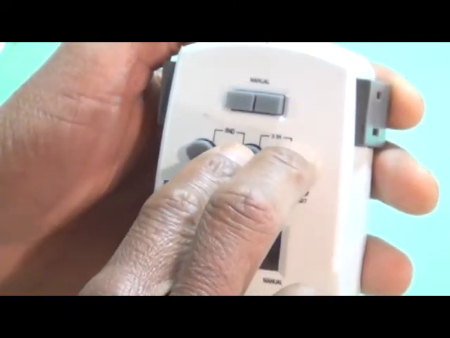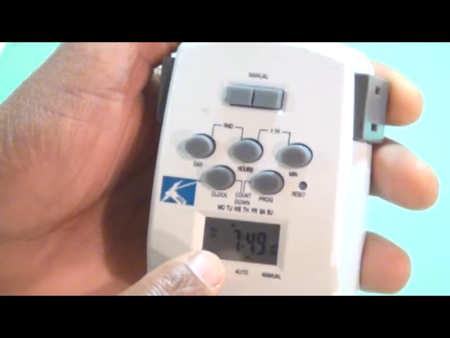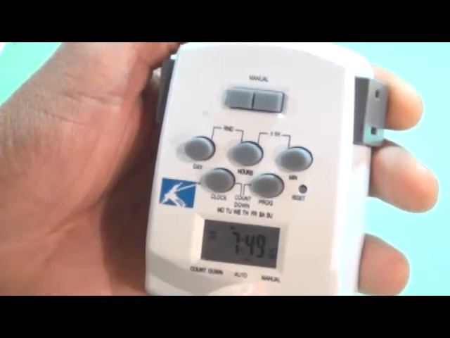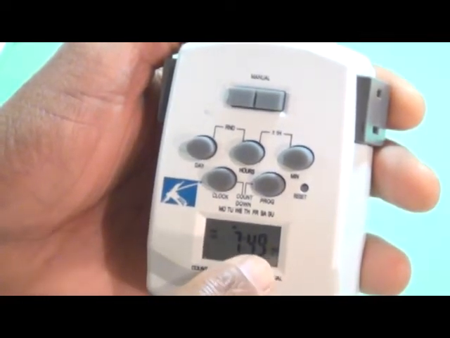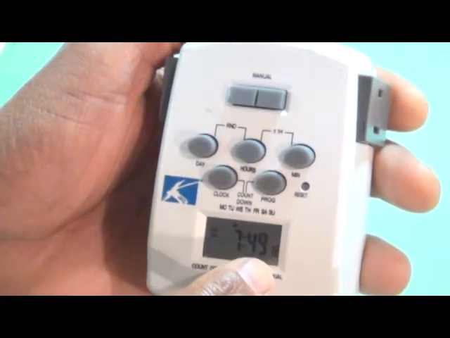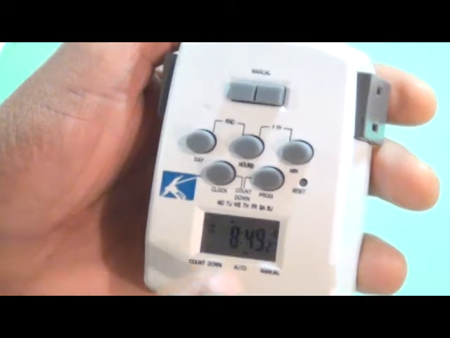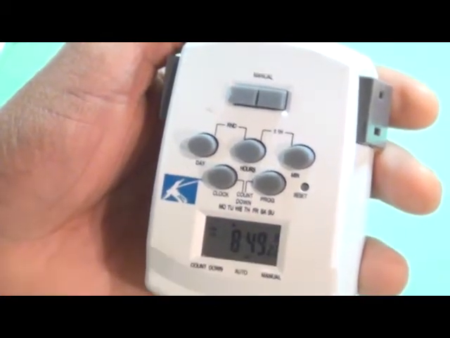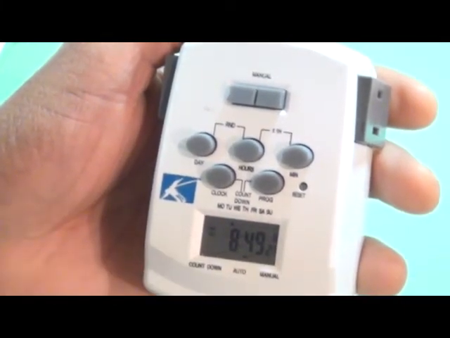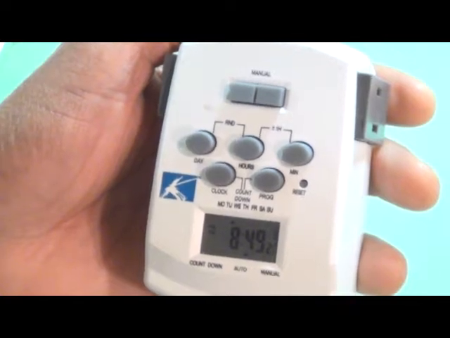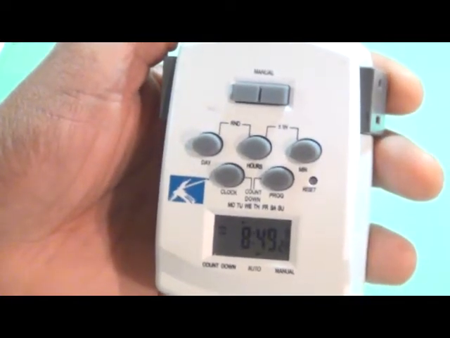If we press those together, the time moved from 8:49 to 7:49, and the S disappears, so that lets you know that you're no longer in daylight savings time. Press it again and the S returns and the time advances by 1 hour. So that's it for the normal operations.